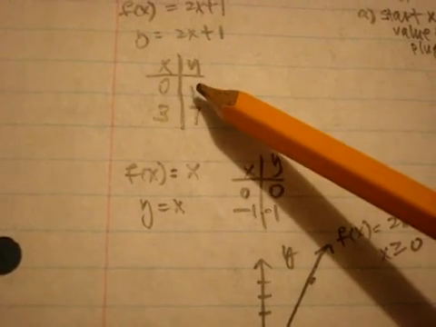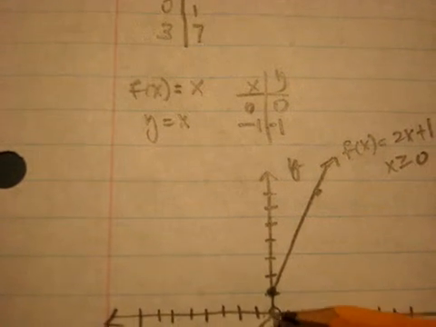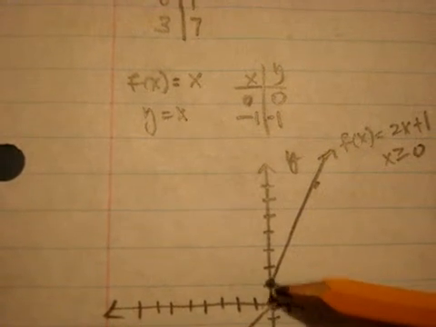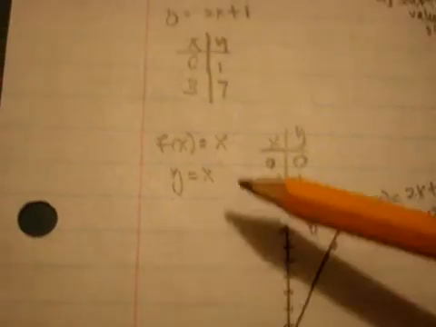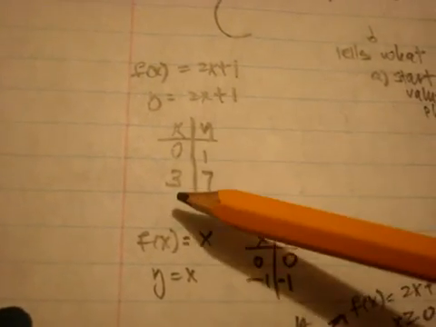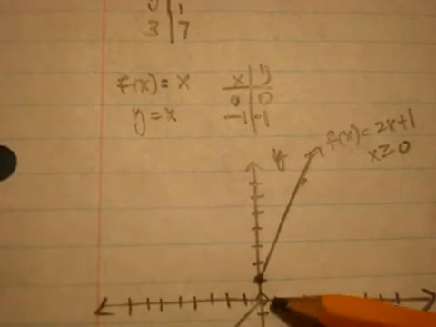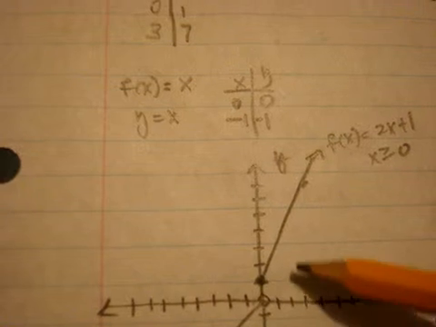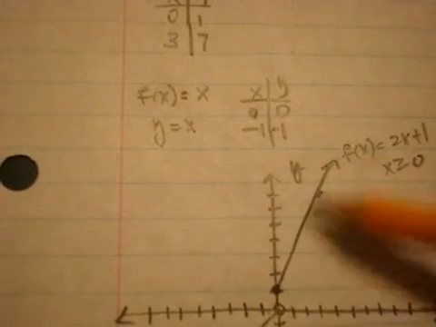So 0, comma 1. So 0 right here, and then go up 1. The second point is x is 3 and y is 7. So it's 1, 2, 3, go up to 7, and then make a line.